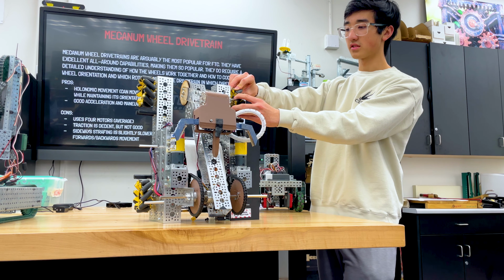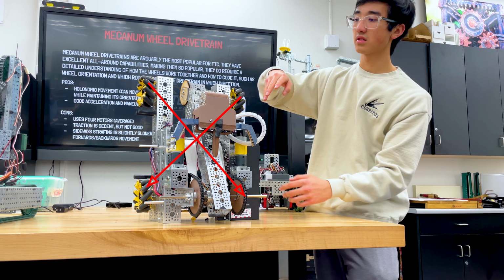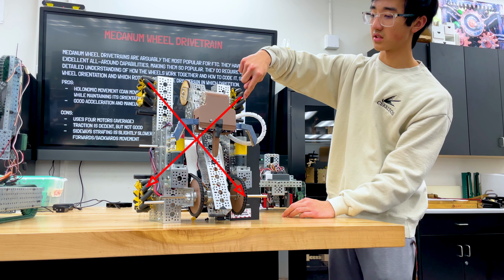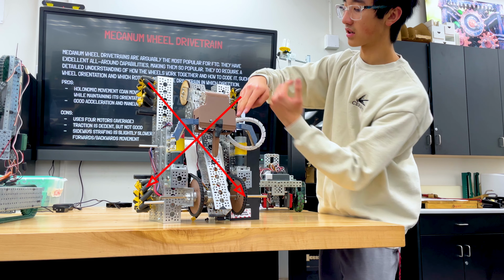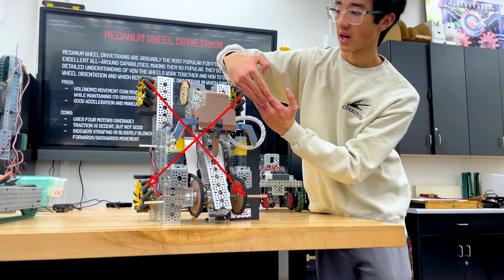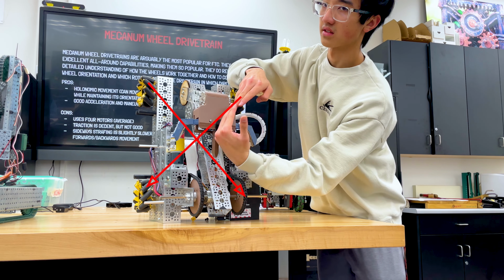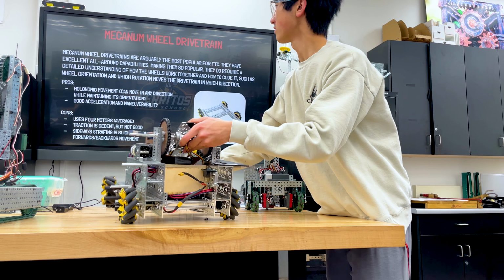A way I like to see it is if the angles make an X format to the center. You see these rollers over here and these rollers over here point diagonally, and it's kind of hard to see over here, but these wheels are pointing diagonally, and they make an X. Then you know you have the right configuration for the mecanum wheel drivetrain.